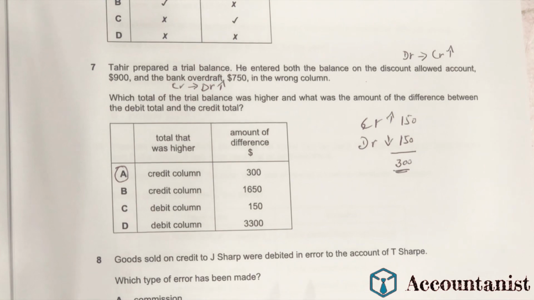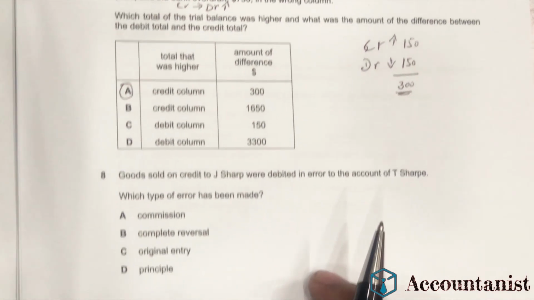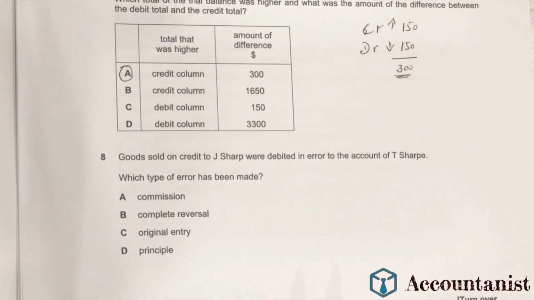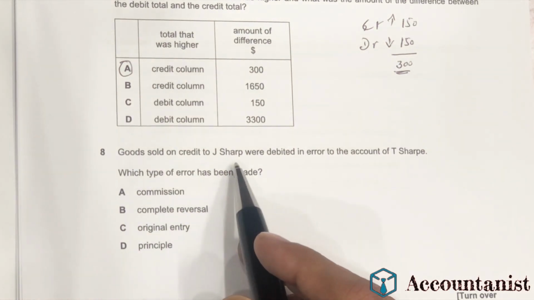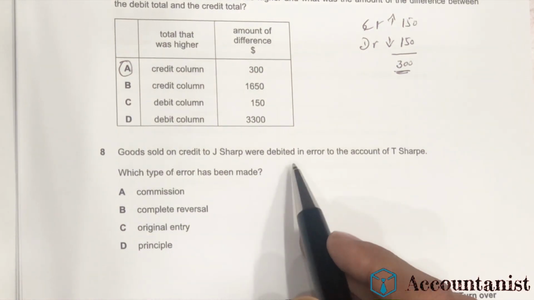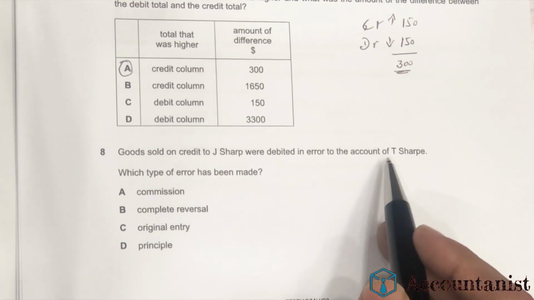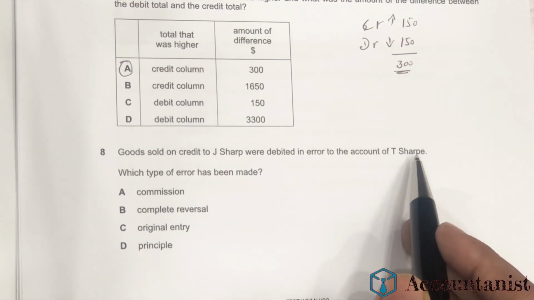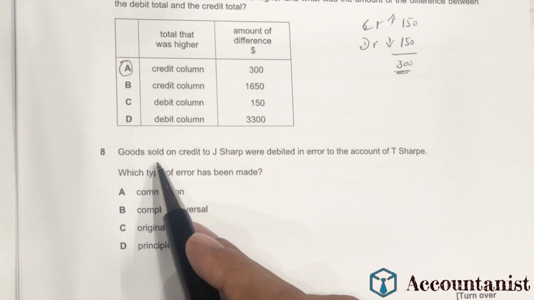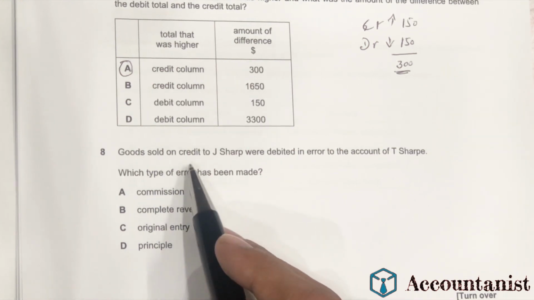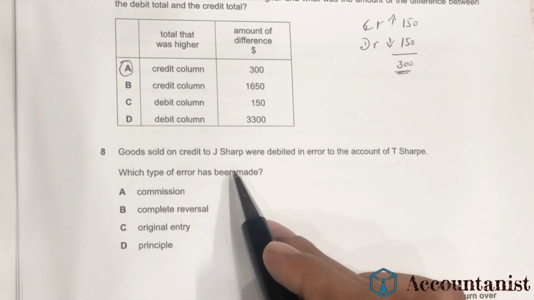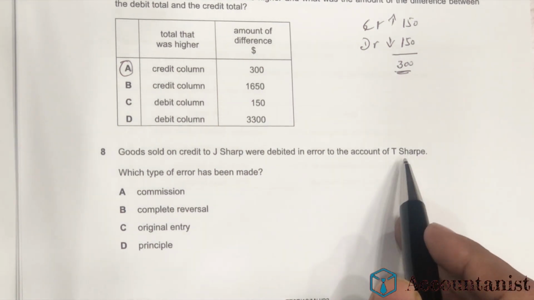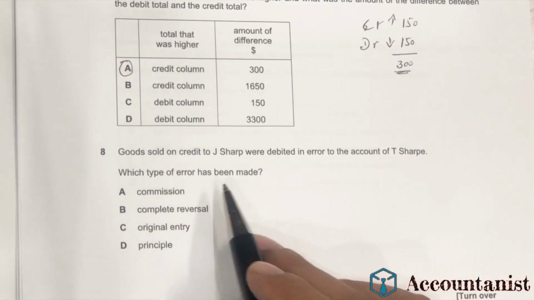So moving on to the next question, question number 8 we have here. It says goods sold on credit to J Sharp were debited in error to the account of T Sharp. Goods sold on credit, we are supposed to credit sales and debit J Sharp, but instead of J Sharp we debited T Sharp, so the account name is wrong.